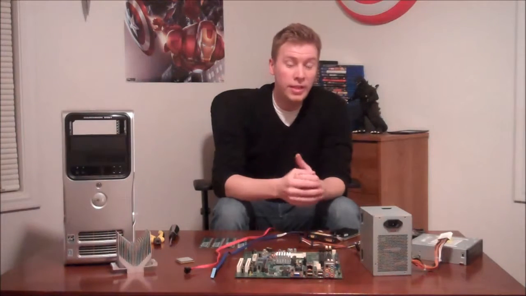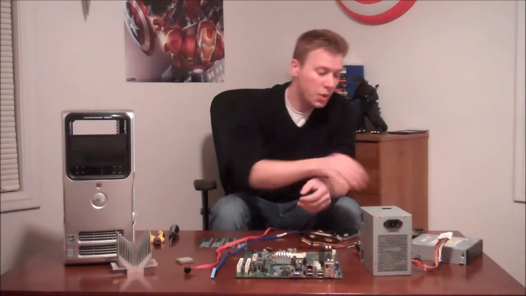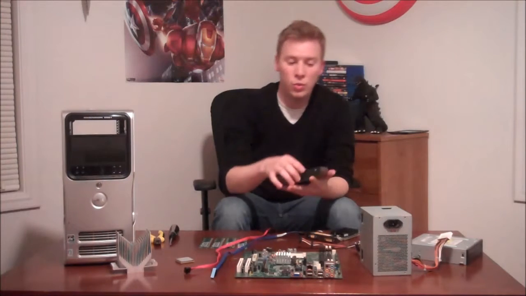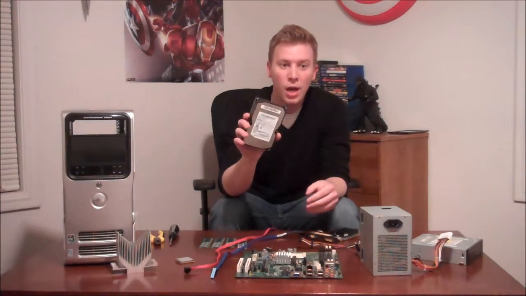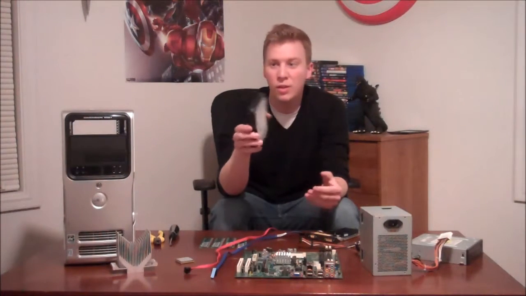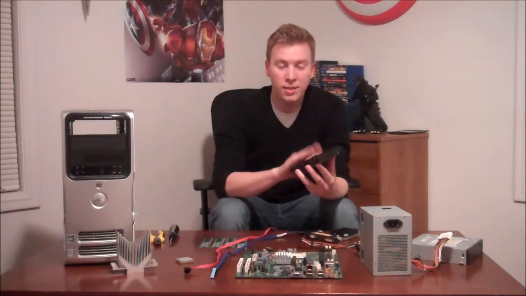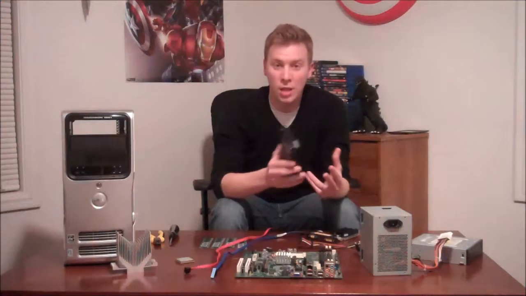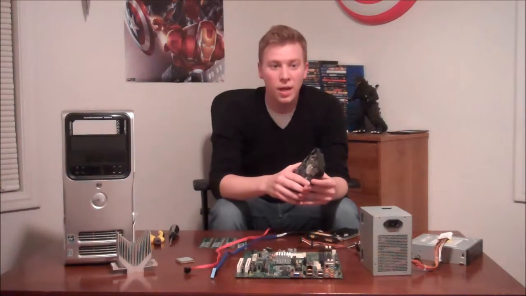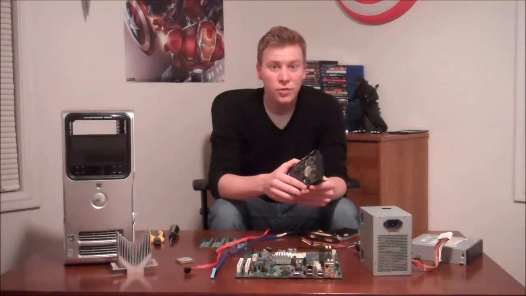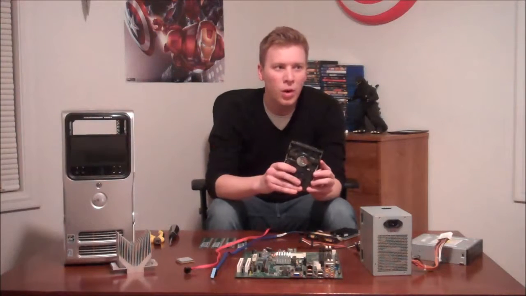Finally, we have the hard drive. The hard drive is where all the information is stored, such as your pictures, your music, your programs, Windows, or whatever operating system you're using. It's all stored on here. There's a lot of different flavors of hard drives. The newest is a solid state drive, which actually doesn't have any moving parts.